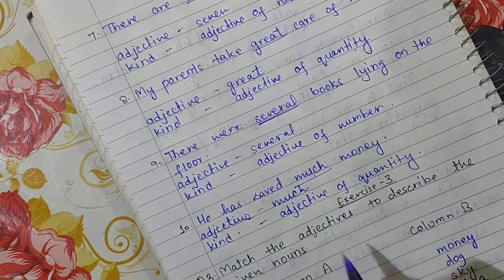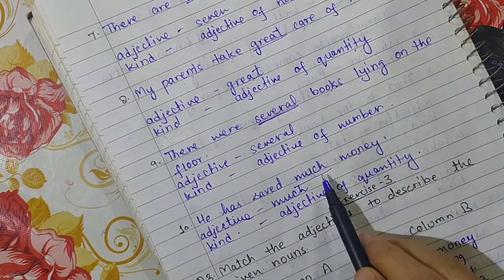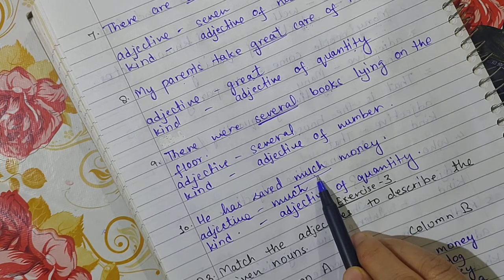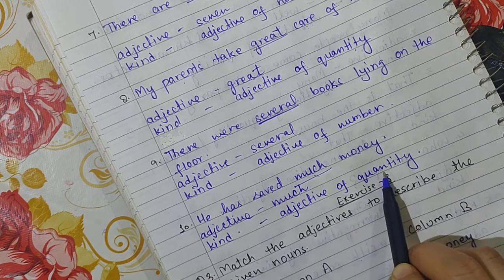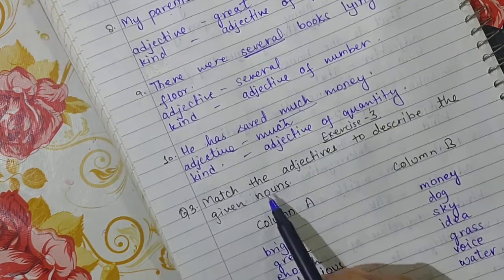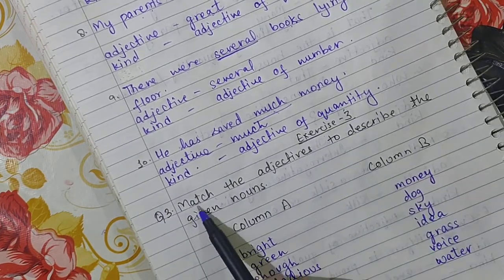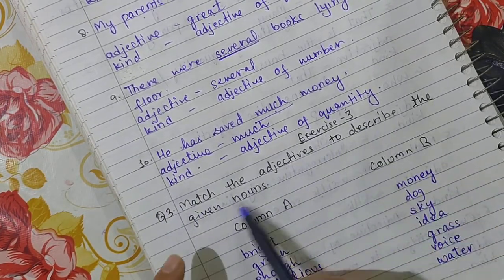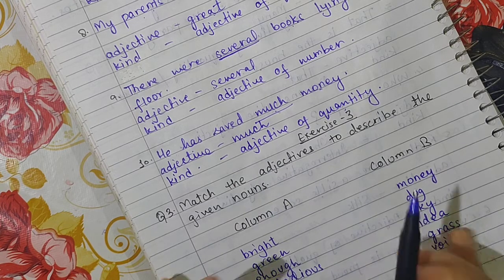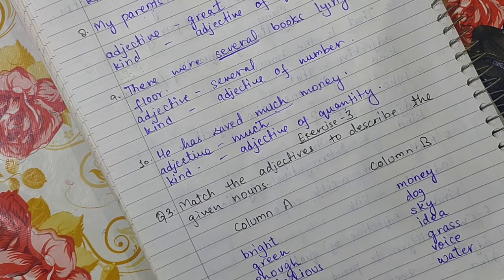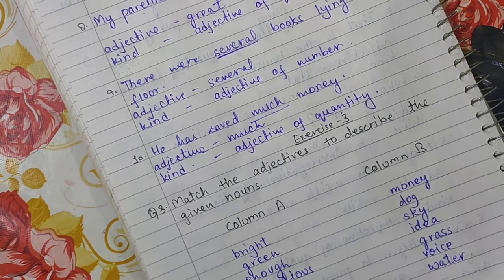All right, adjective of quantity. Much we always use for quantity, not number. All right, so next is your exercise number 3. Match the adjectives to describe the nouns. Now this exercise I have just given is a very easy exercise.